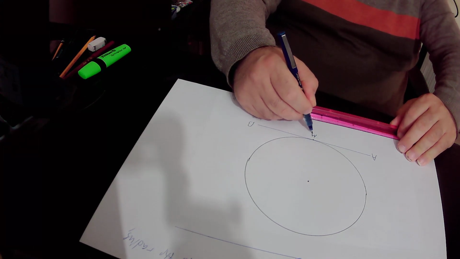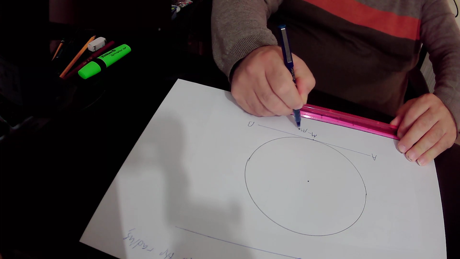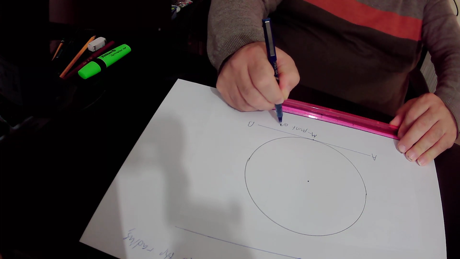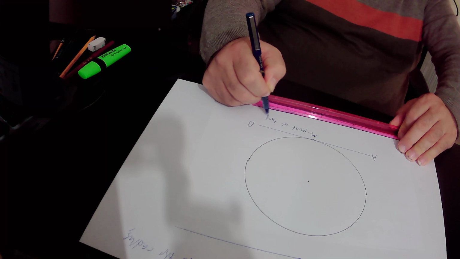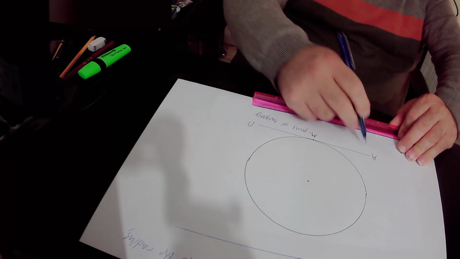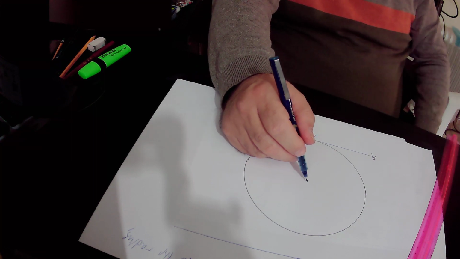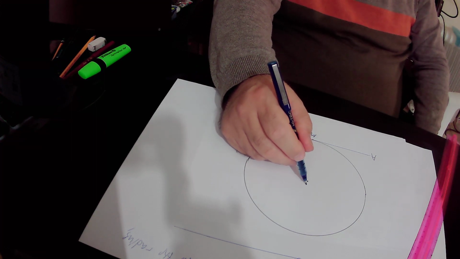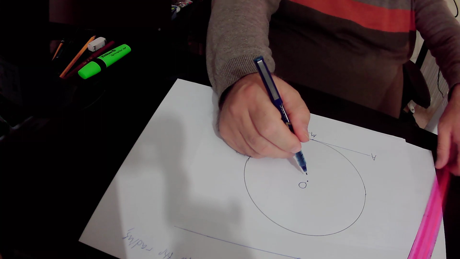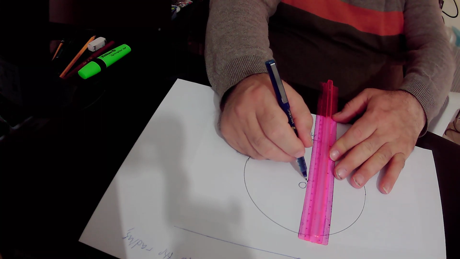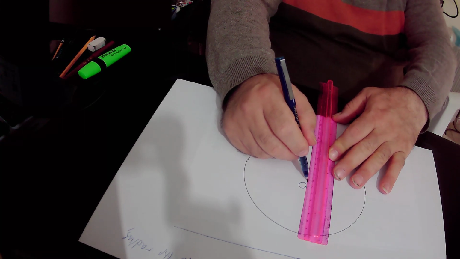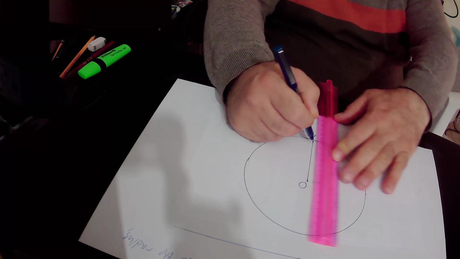Point M is the point of tangency of tangent AB with this circle. The center of this circle is at this point, point O, and we have the radius OM that we will define as R.